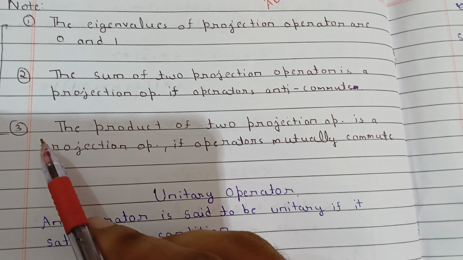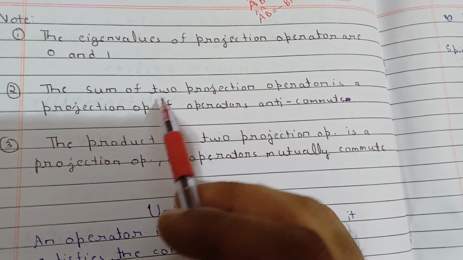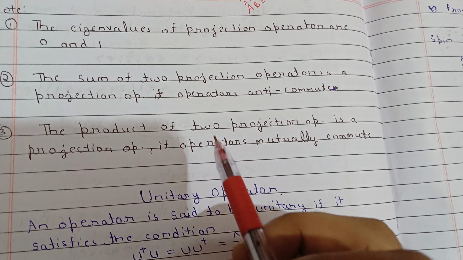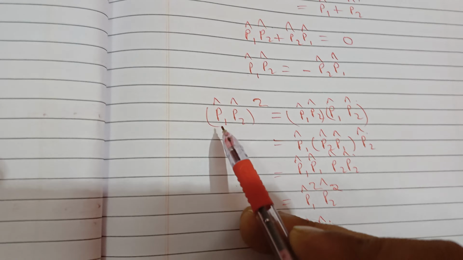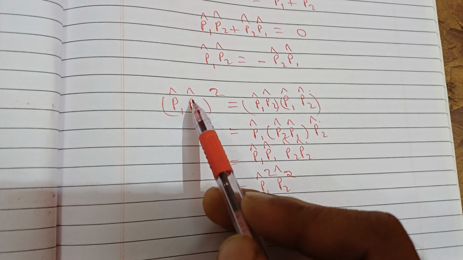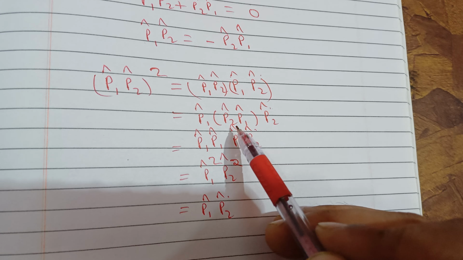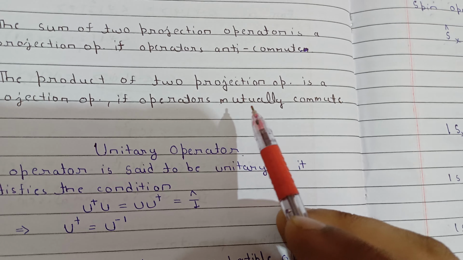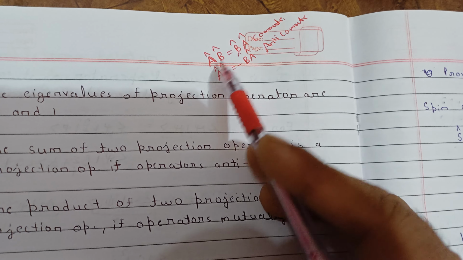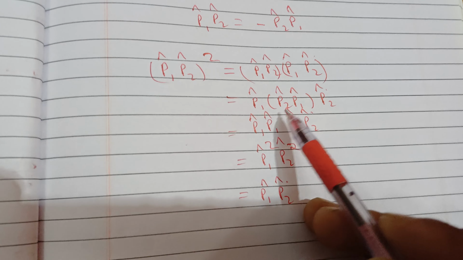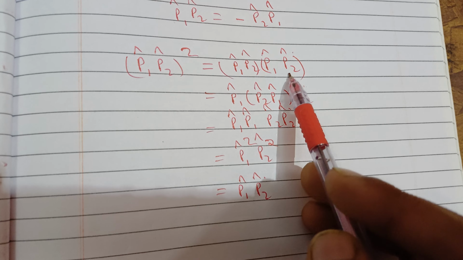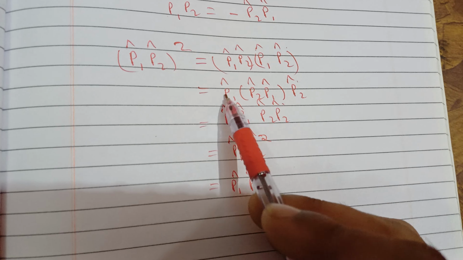Okay, so this was the third point. Now we need to prove that the product of two projection operators is a projection operator again. We have the product of two projection operators, P1 P2, as some P operator. So the square of this should come out to be P1 P2. Let's open this. It will be P1 P2 P1 P2. Now let's take this P2 P1, and if the condition is that they mutually commute, so AB should be equal to BA, this first condition, we can write P2 P1 as P1 P2. Now P2 P1 should be equal to P1 P2.